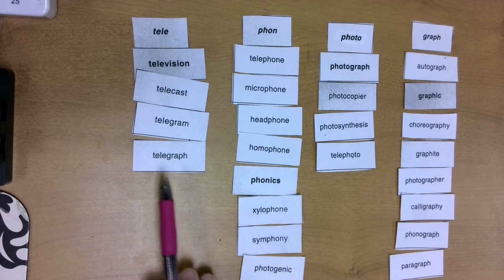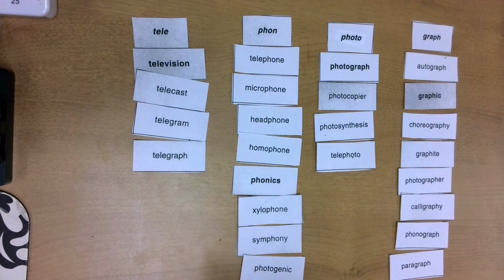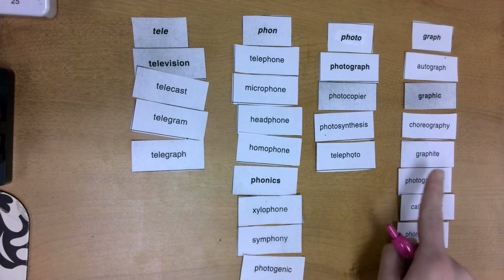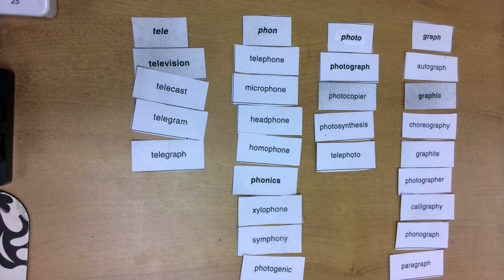If you think like telegraph right here, you notice it's got the word part tele and the word part graph in there, and there's several of those throughout our sort today. So I've sorted them one way so we can talk and think and develop some theories about what some of these word parts might mean before you start to tackle this a little bit on your own.